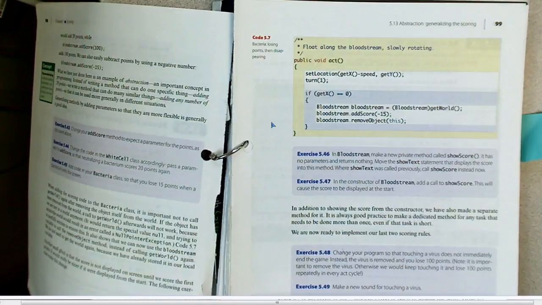In your textbook on page 99, it gives an example of what we are going to try to do. The problem that we need to deal with is when we're working in the individual classes like white cell and bacteria, it doesn't know that it's a bloodstream object that you're working with. So we need to create a bloodstream object, and we need to do what's called casting, which happens right here. I'm going to be getting the world that I'm working with. The current world that I'm working with is of type bloodstream. And so I have to tell the computer that I need to use a bloodstream get object, and then I assign it to this variable.